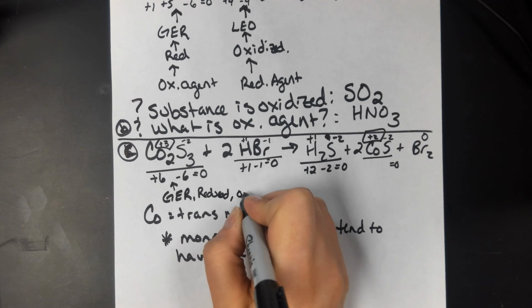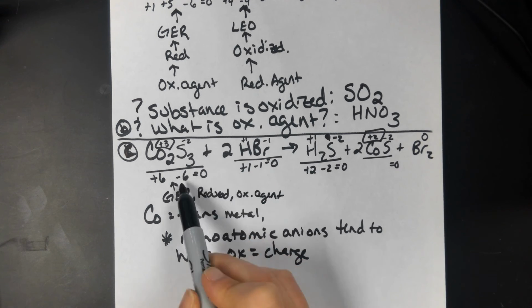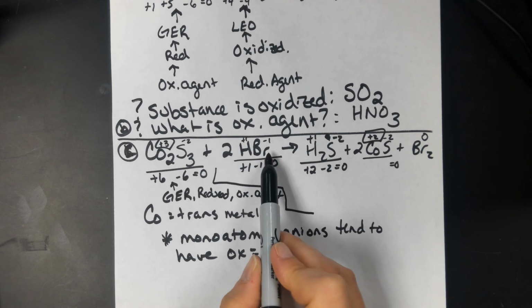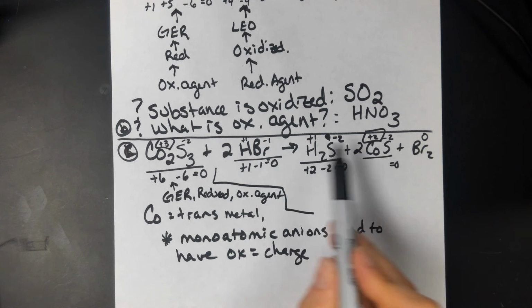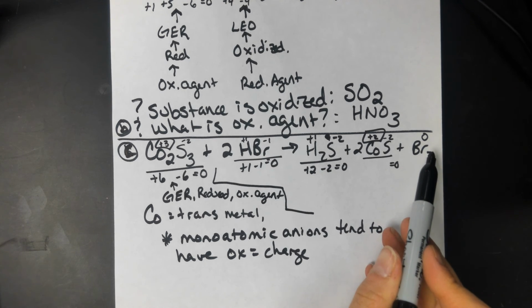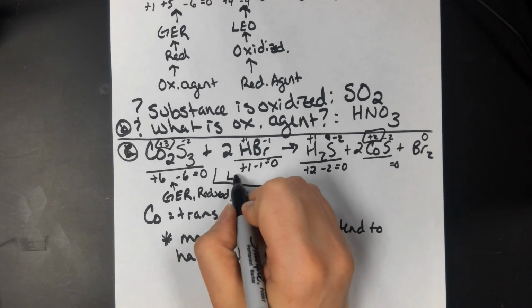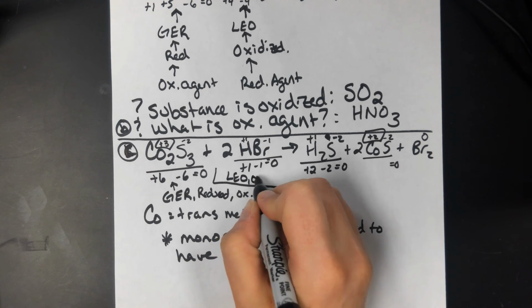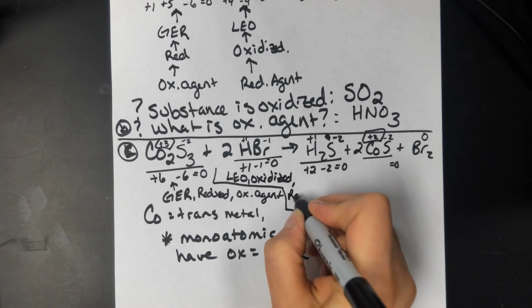So it must be the oxidizing agent, right? HBr, however, goes from a -1 to a 0, so it became more positive, didn't it? How do you become more positive? You have to lose electrons. So you must be oxidized. And if you are oxidized, you are the reducing agent.